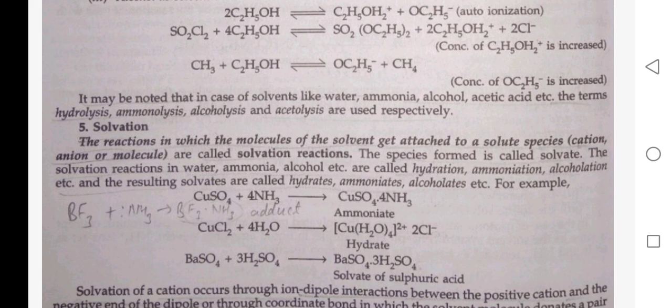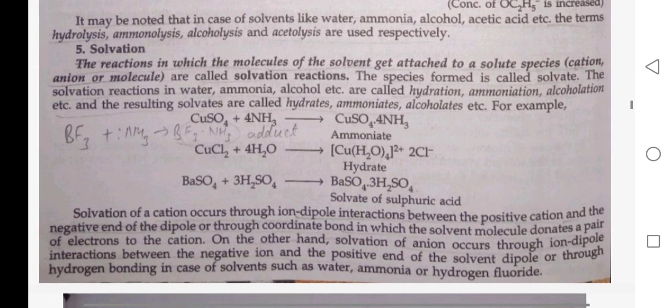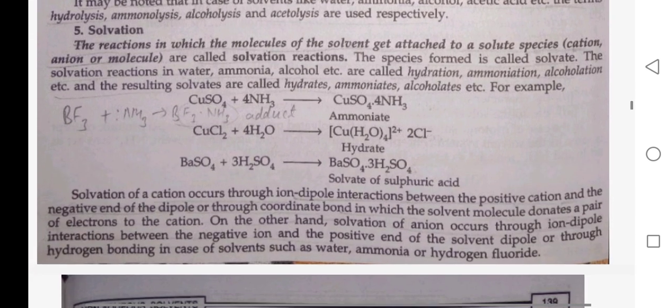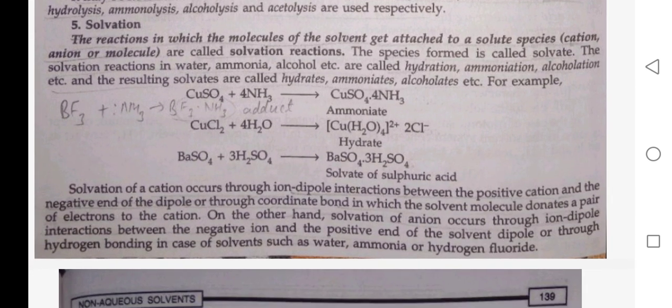Solvation. The reactions in which the molecules of solvent get attached to a solute species, cations, anions or molecules, are called solvation reactions. The species formed is called a solvate. The solvation reactions with water, ammonia, alcohols, etc. are called hydration, ammoniation, alcoholation, etc., and the resulting species are called hydrate, ammoniate, alcoholate, etc. For example, CuSO4 plus NH3 forms the product ammoniate.